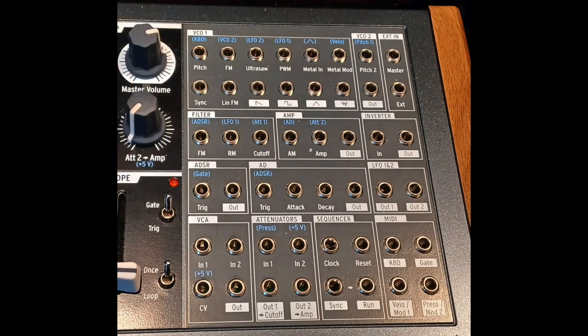So this patch bay, fairly compact, but really packs a lot of punch in terms of being able to manipulate stuff, both using the MiniBrute2S or MiniBrute2 by themselves. You can create different routings within the synth by hooking up the LFOs, the envelope generators, the inverter, the VCA, the attenuators, the sequencer.